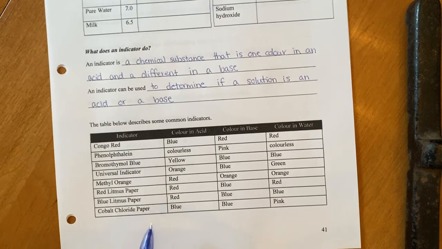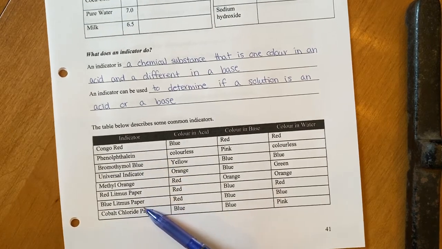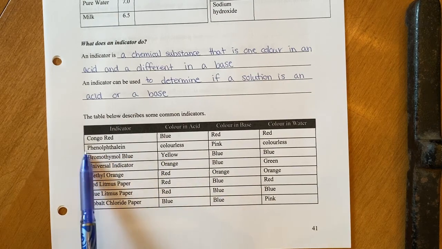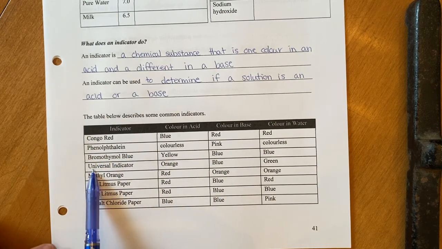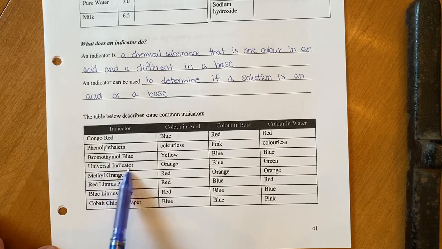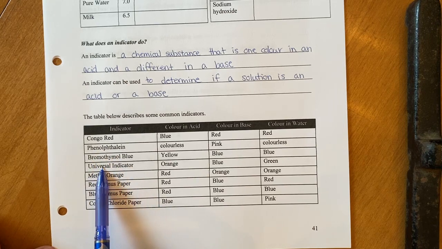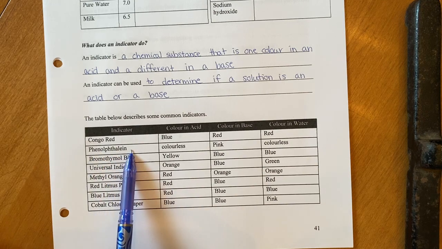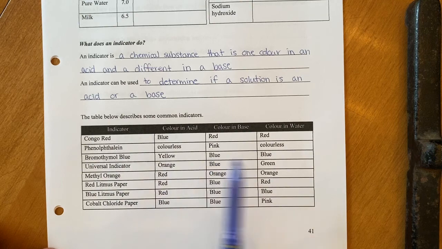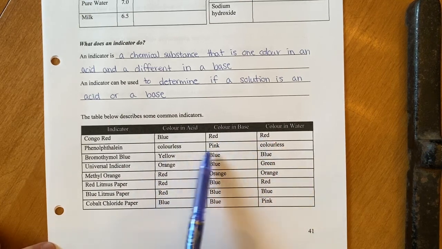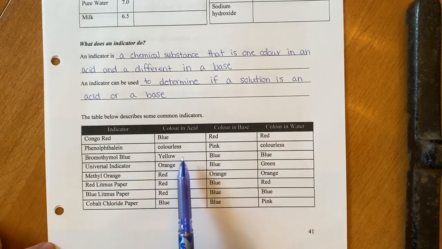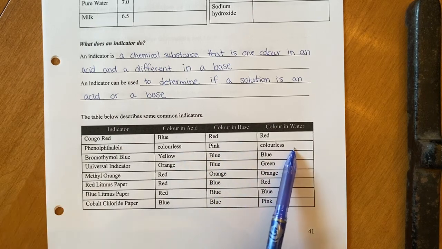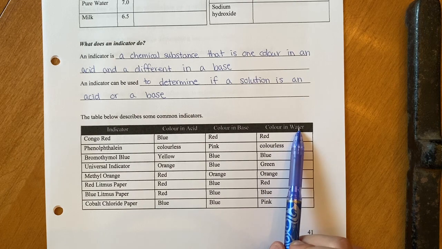So below here at the bottom, we've got a list of the most common indicators used in chemistry, with phenolphthalein and bromothymol blue, and maybe methyl orange or universal indicator being sort of the top three that are used really commonly. In grade 11, you'll definitely be using phenolphthalein a lot. And it says the color that the indicator is for each condition. So whether it's in an acid, a base, or in pure water, so this would be in a neutral condition.